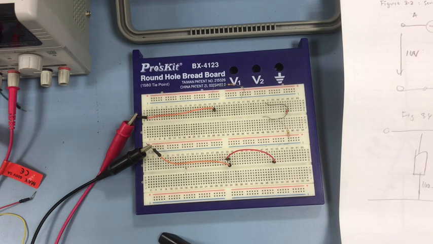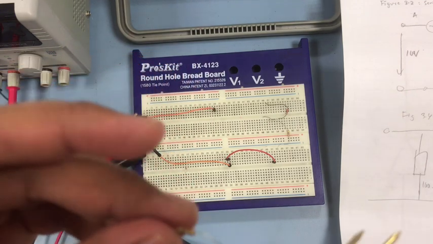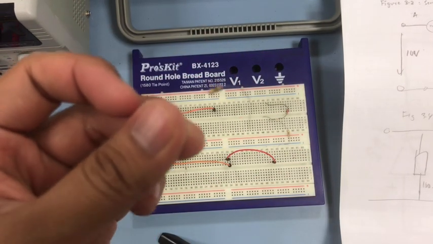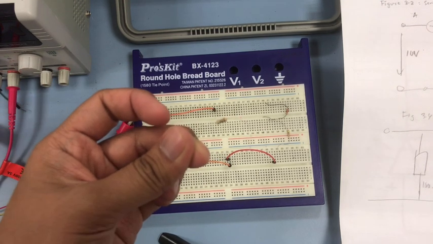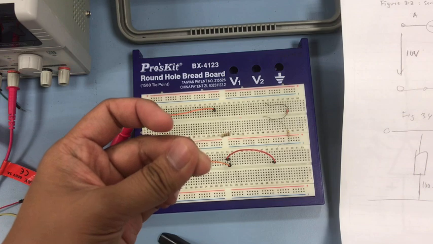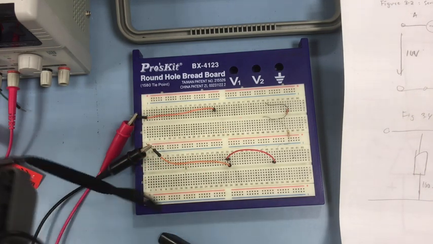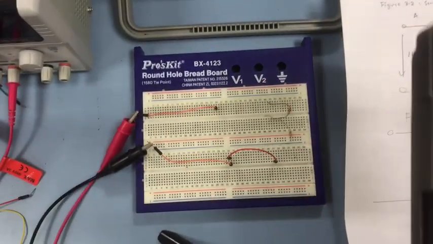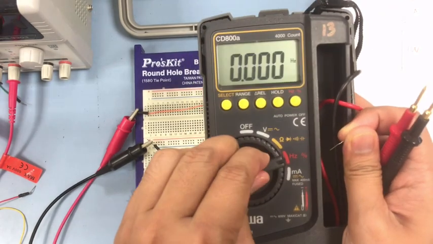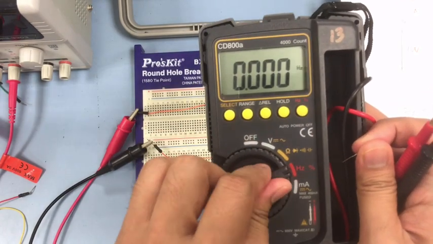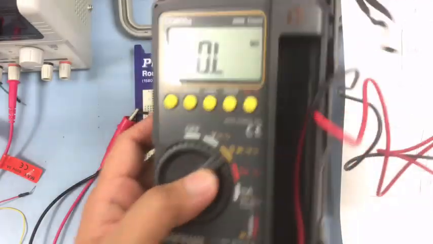Now we go to this one. This one is 100 ohm. This one is 100 ohm. This one is 100 ohm. I'm using the digital multimeter on resistance.